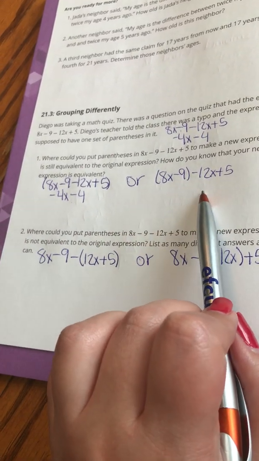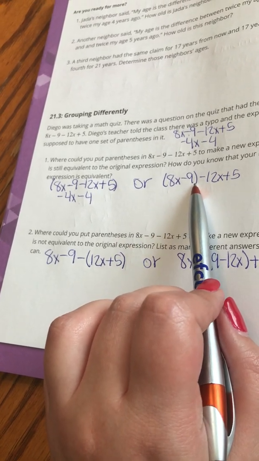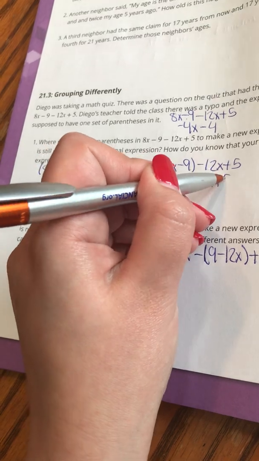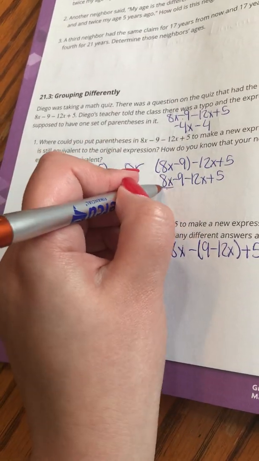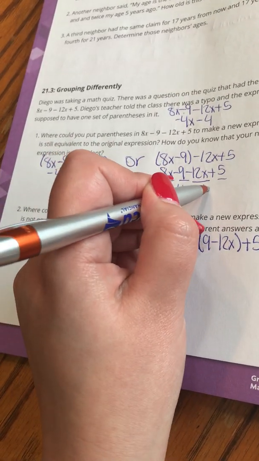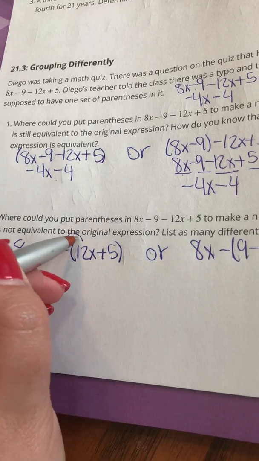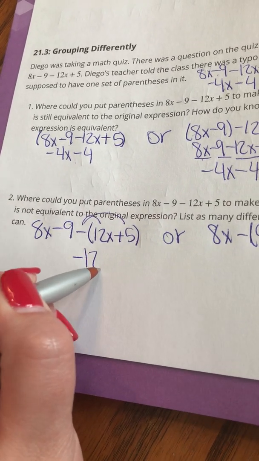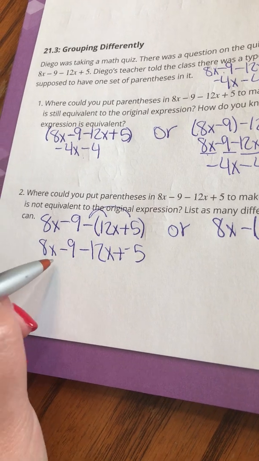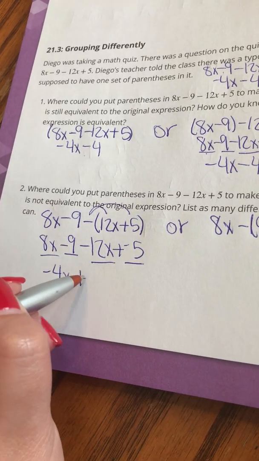So when I do it like this, again, you can't combine like terms, so I just write it out. And so we end up doing the same thing as these. 8x minus 12x is negative 4x, and negative 9 plus 5 is negative 4. So for these, again, I can't combine these, but I can distribute this negative to each of them. So that's a negative 12x plus a negative 5. Bring down these two. So 8x minus 12x is negative 4x. Negative 9 plus a negative 5 is a negative 14.